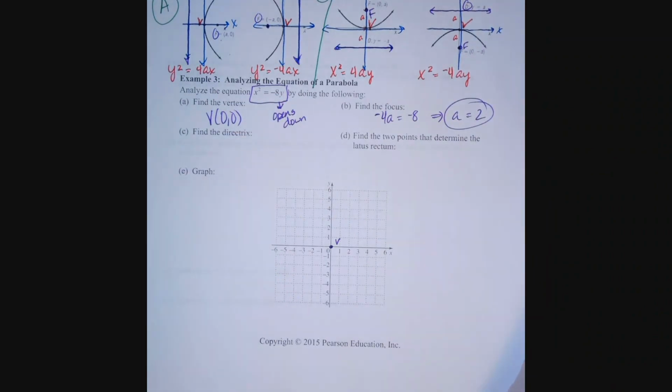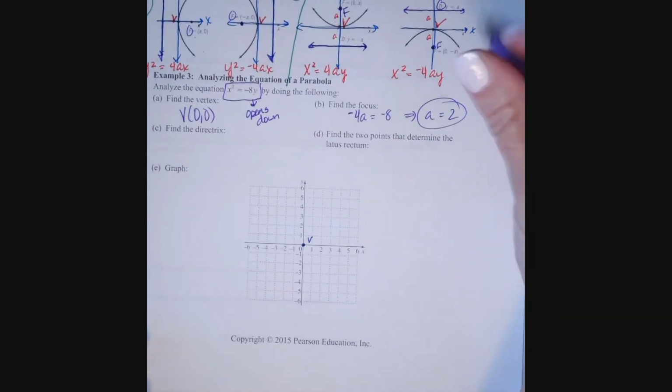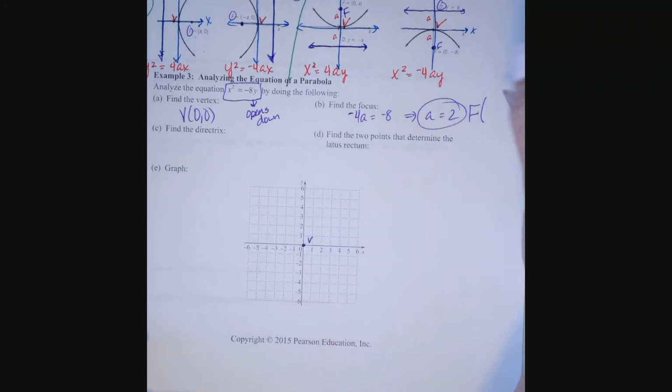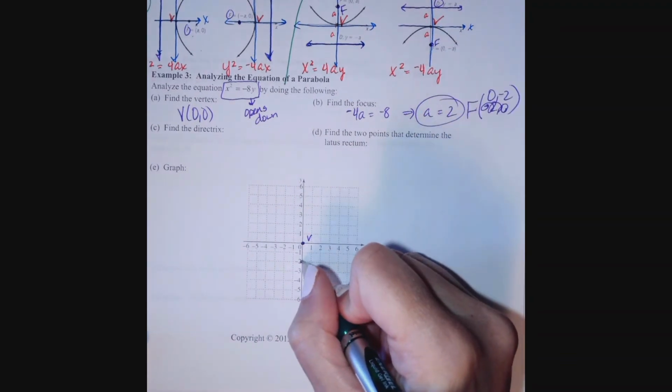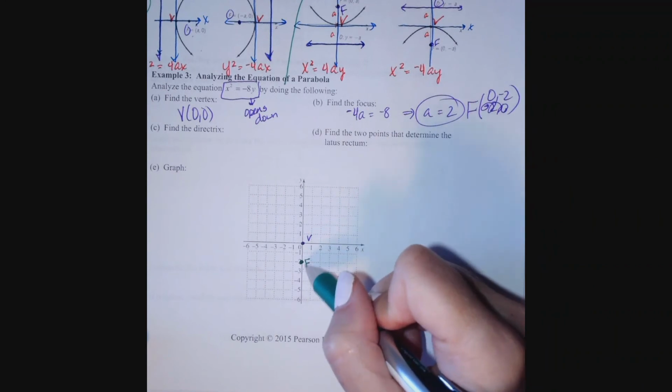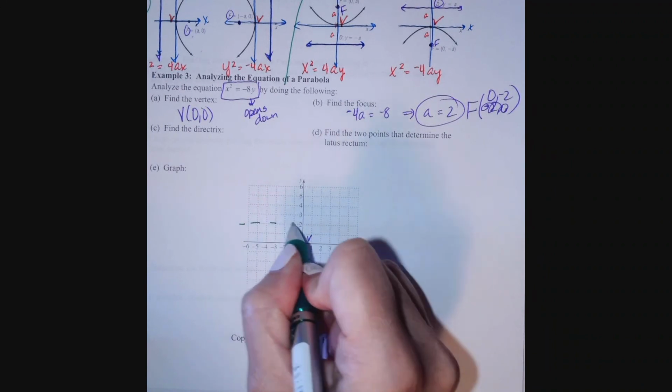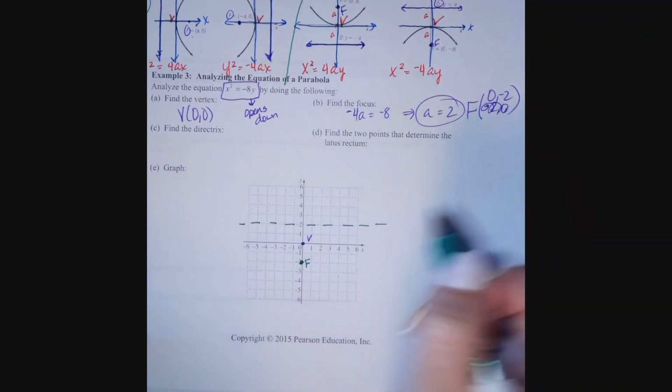So the distance from my vertex to F and the distance from the vertex to the directrix is 2 units. I know my parabola opens down, so my focus is going to be at 0, negative 2. I got it backwards: 0, negative 2. So my focus is 2 units from the vertex, and the parabola opens down. My directrix is also 2 units from the vertex in the opposite direction.